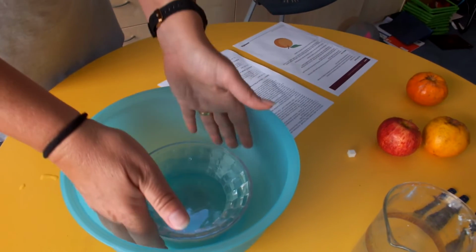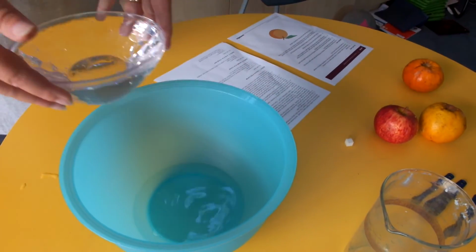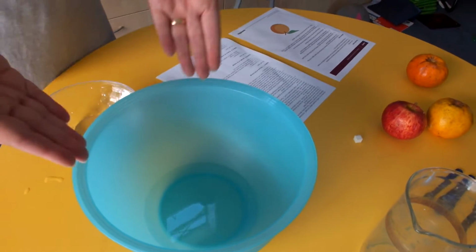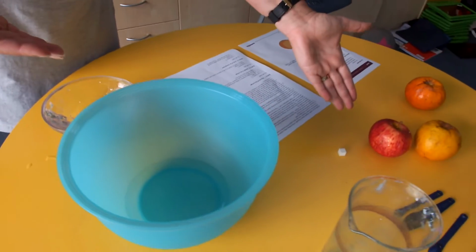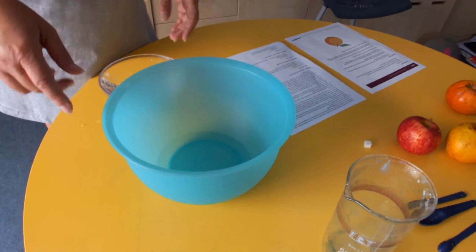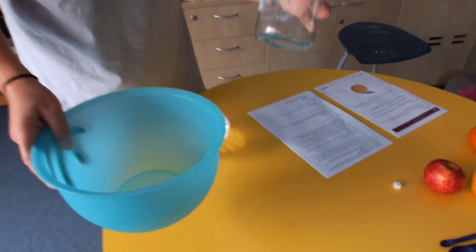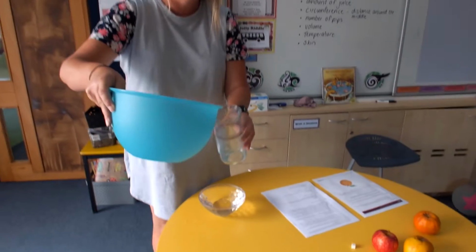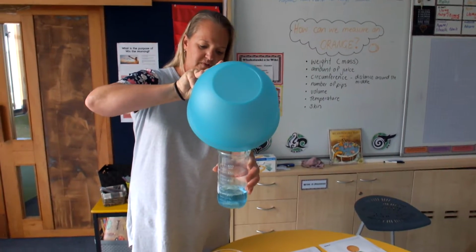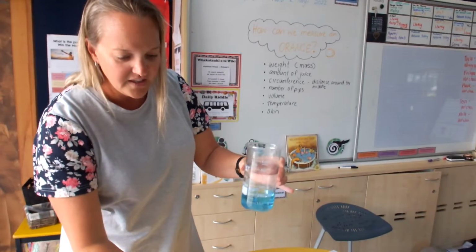And we're going to very, very carefully take this bowl out, and left in this bowl should be the water that was displaced from the apple. And so now we're going to measure this water and we're going to see how much is there. So with our trusty school science equipment, I'm going to pour that in there. Oh look, there's some blue dye left over to make our water look pretty.